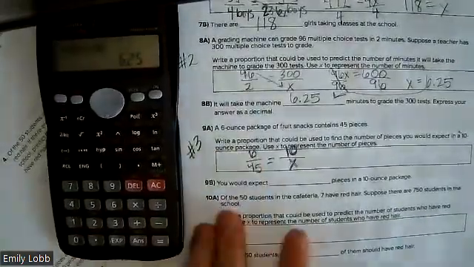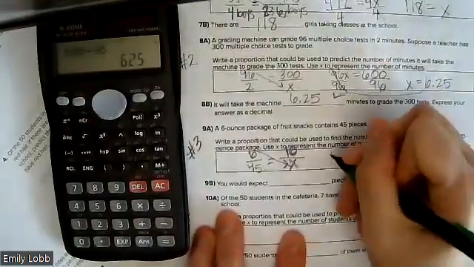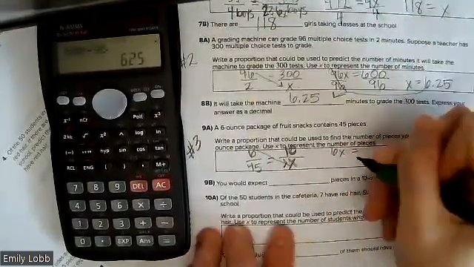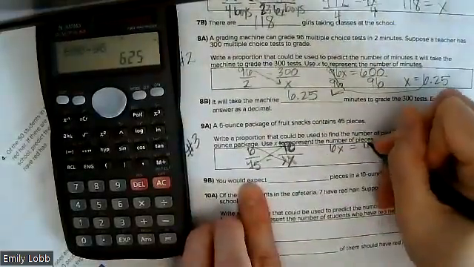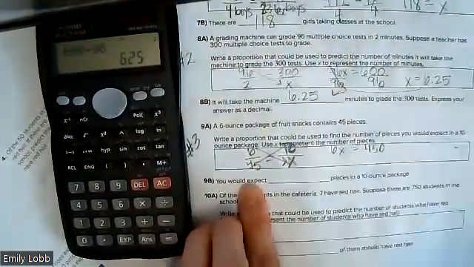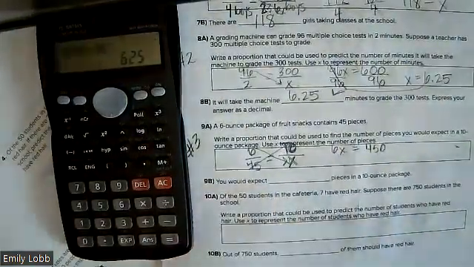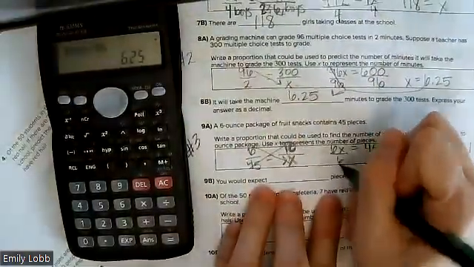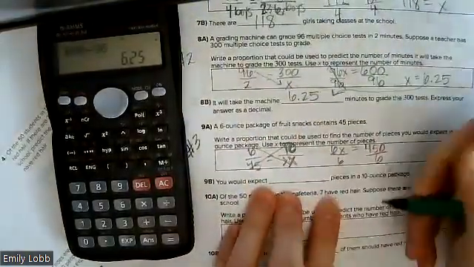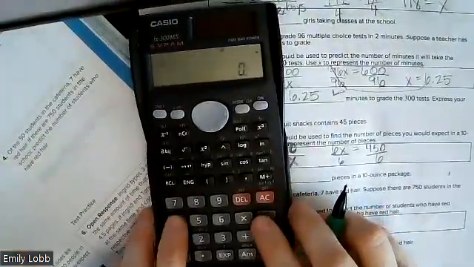All right, so 6 times X, how do I write that? Is equal to 45 times 10, which is 450. Now what do I do? Everybody should know what to do now. Divide by the number in front of the letter. That's called a coefficient. We're dividing by the coefficient.